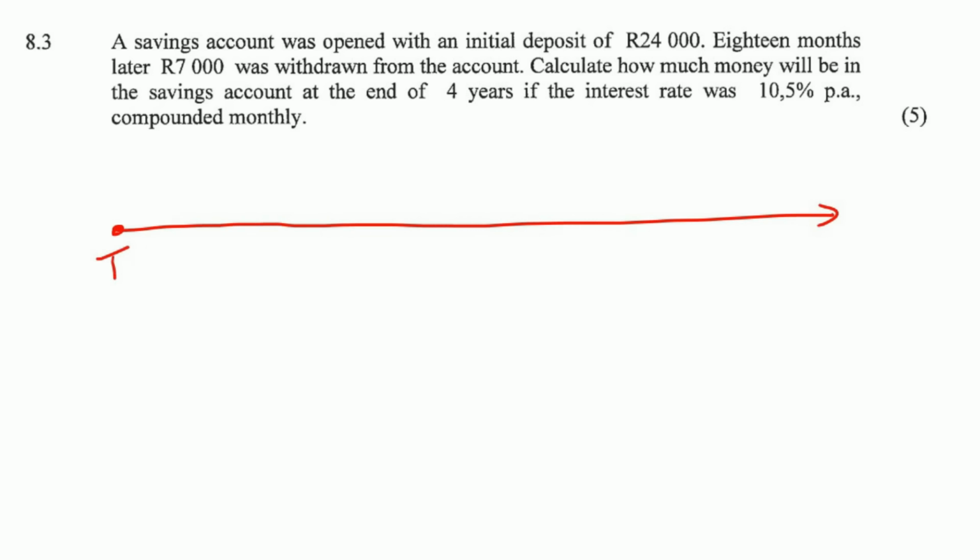So we start here at the very beginning, and they want to know what happens after 4 years. So we start off by adding 24,000 Rand. Then 18 months is 1.5 years, right? 1.5 years. So I'm going to say at T equals 1.5.